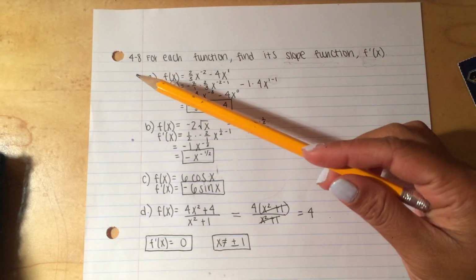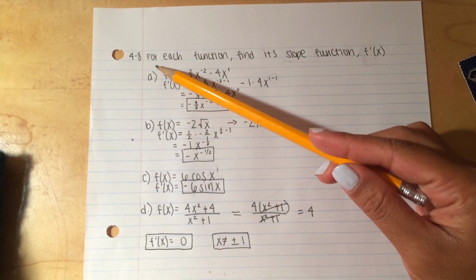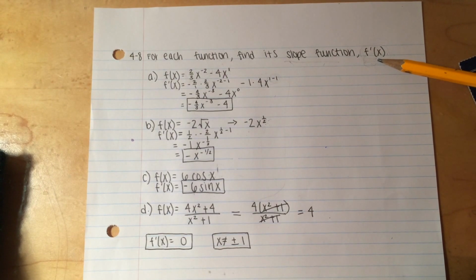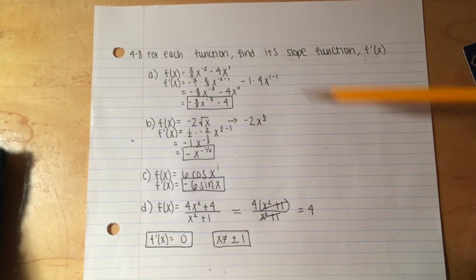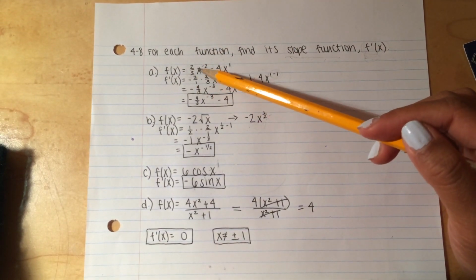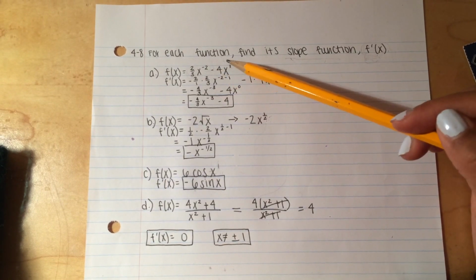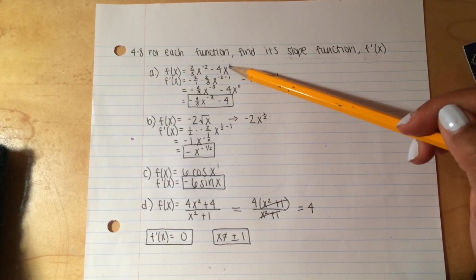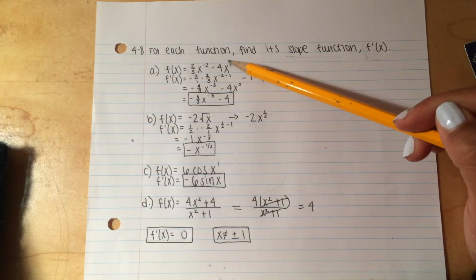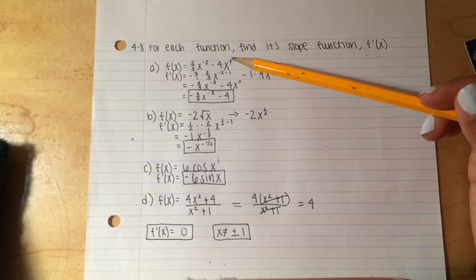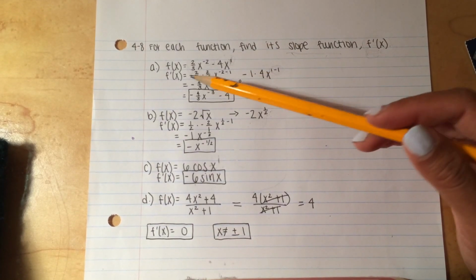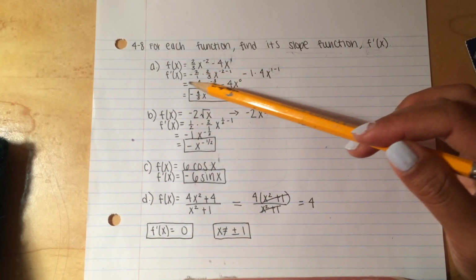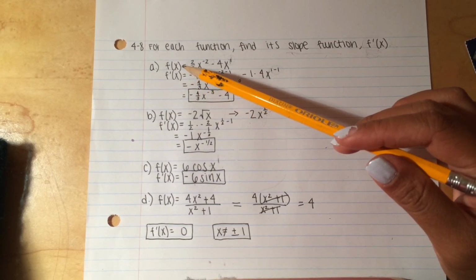Here I did problem 8 of chapter 4, and it says for each function find its slope function. So A says f of x equals 2/3 x to the negative 2 power minus 4x to the first power, and this one is implied. It's not given in the problem, but it's implied. And you can use the power rule to find the derivative of f of x.